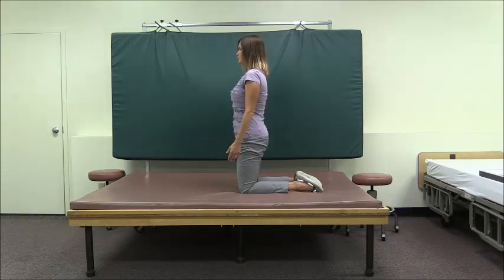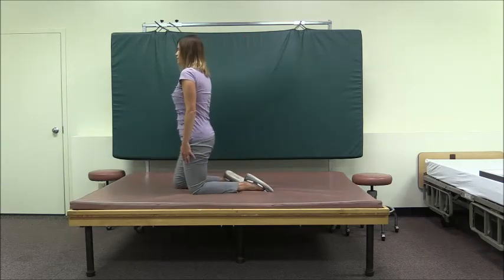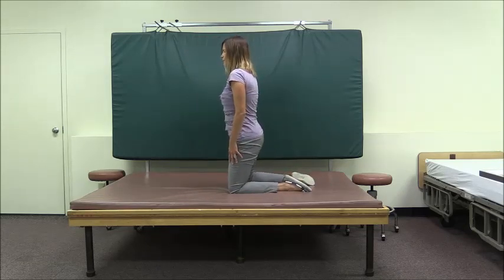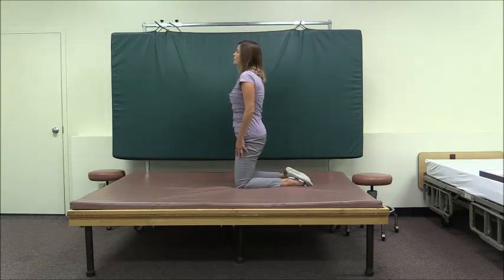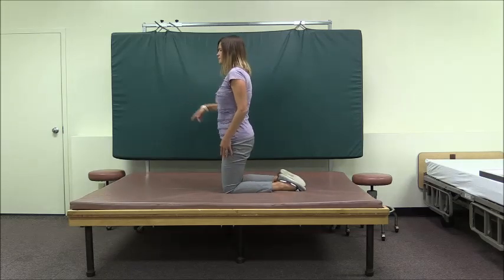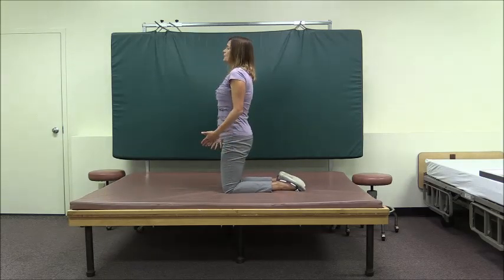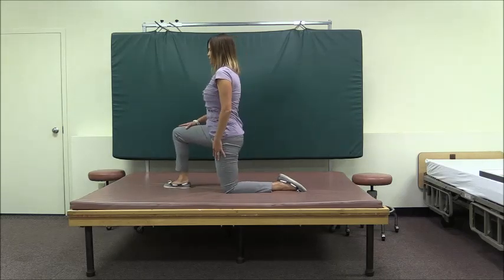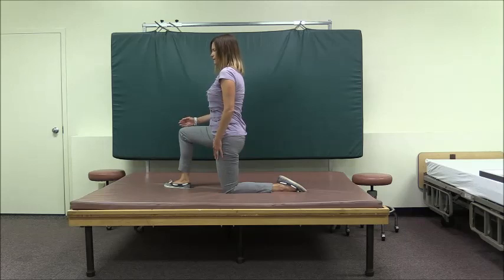When thinking about moving in a tall kneel position, you could move forward or backwards. This is called knee walking. You could knee walk to the right or knee walk to the left. You could also knee walk in a circle. From here, you could easily transition into a half kneel. So this is half kneel on the right, and the other side would be half kneel on the left.